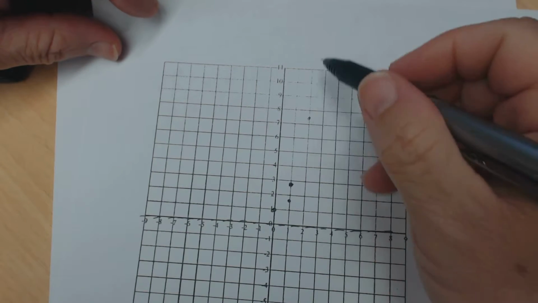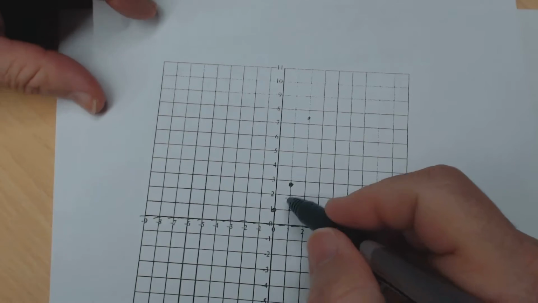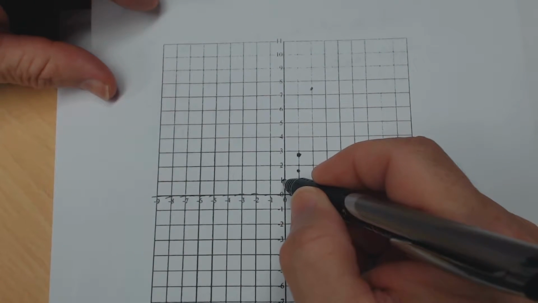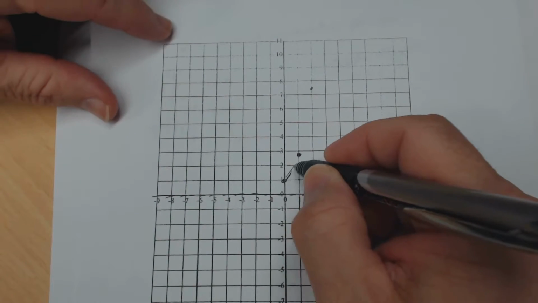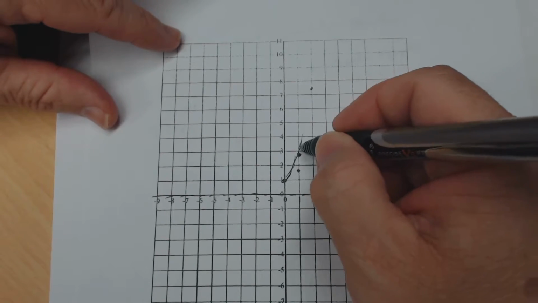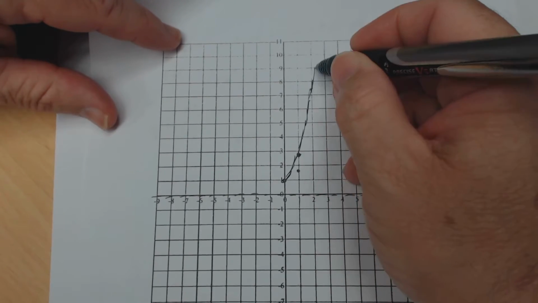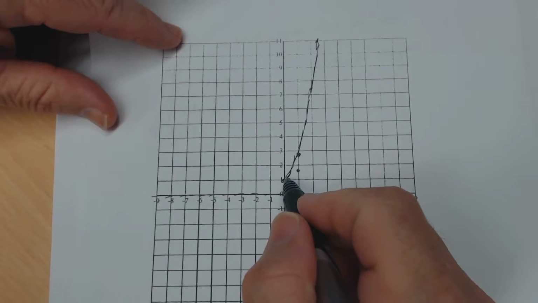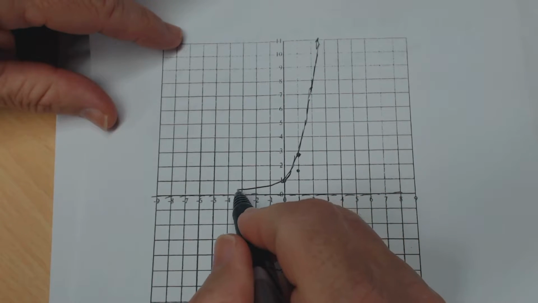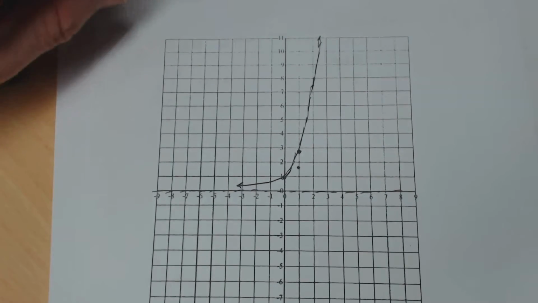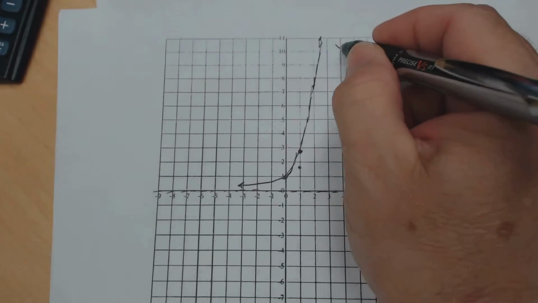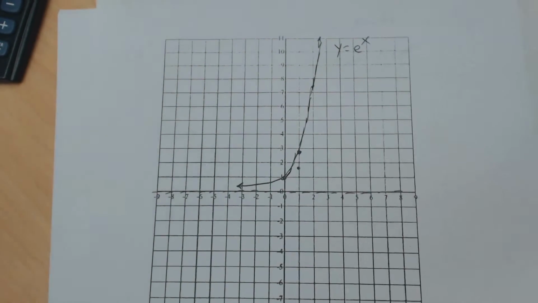If I go with 3, it's going to be off the grid, so I'm going to stop there. You get this graph, which rises exponentially very rapidly, and this part goes toward the horizontal asymptote without crossing it. So there's the graph of y equals e to the x.